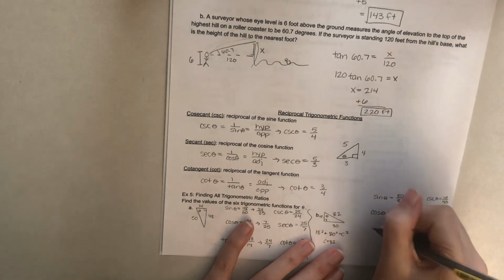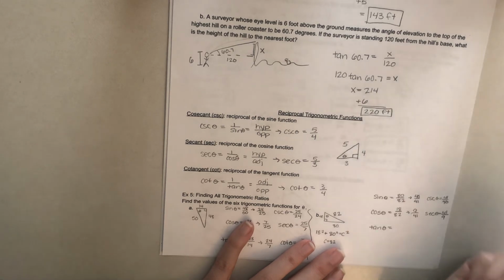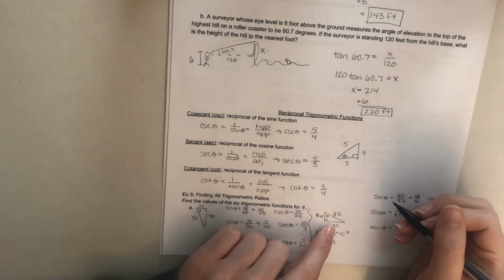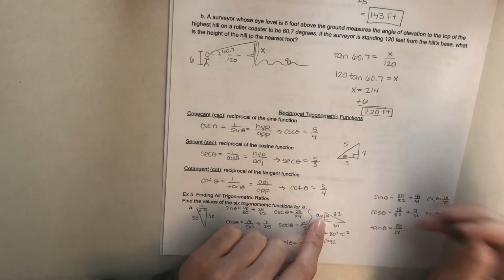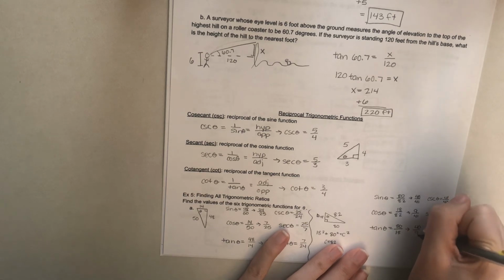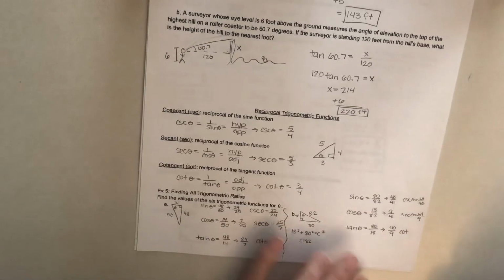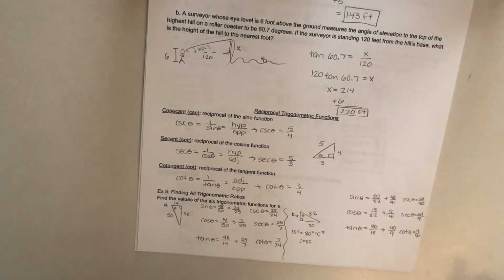Okay, and then my last one is tangent, which is opposite, so 80 over adjacent, so 18. And this will simplify to 40 over 9. So then that means my cotangent theta is 9 over 40. Okay.